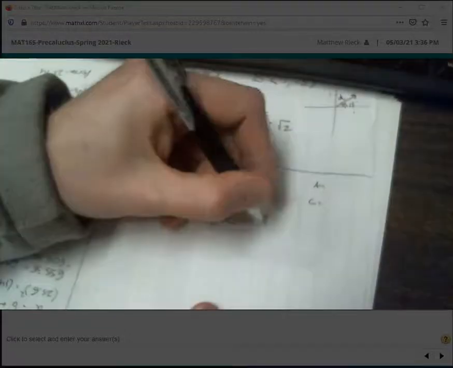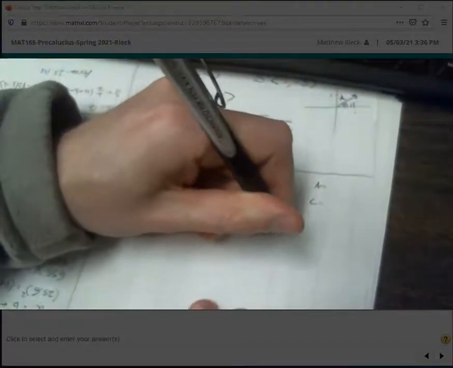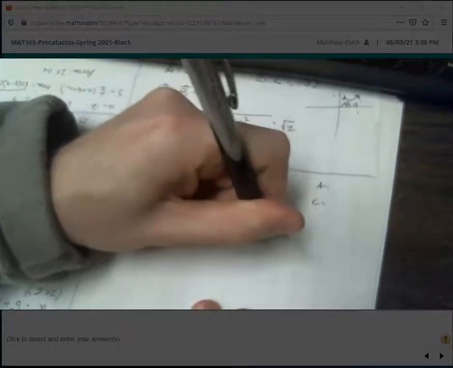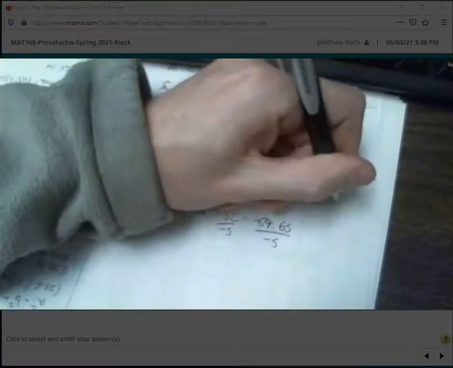And then when I take 2 times 80.60 minus 3 times 76.95, I end up with negative 69.65. So I can divide both sides by negative 5 to get a children's ticket price of... All right, 69.65 divided by negative 5, 13.93.